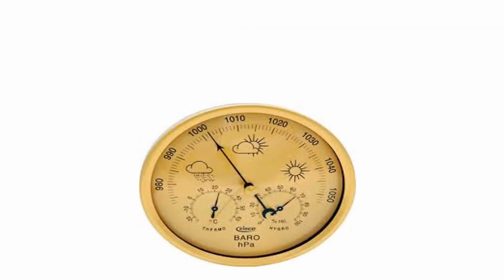Look over here, look at this tool. Do you know the name of this tool? Excellent, this is a barometer. We use a barometer to measure the air pressure, as I said, okay? Low air pressure often means the weather will be cloudy or rainy. High air pressure often means the weather will be sunny with a clear sky.